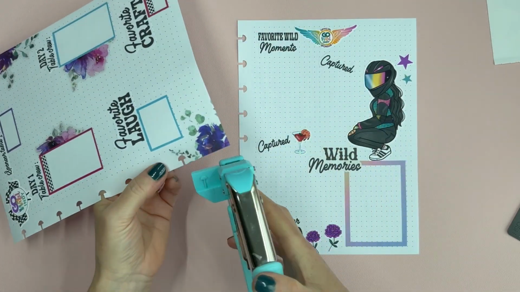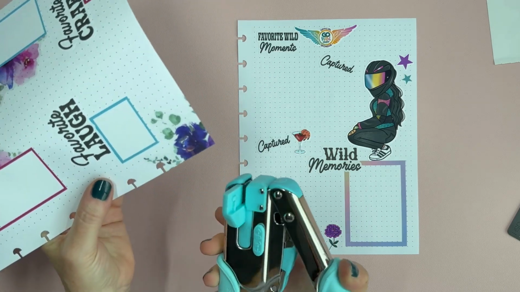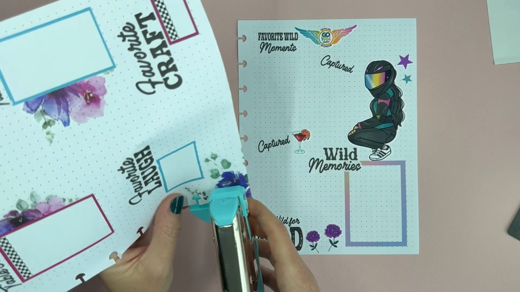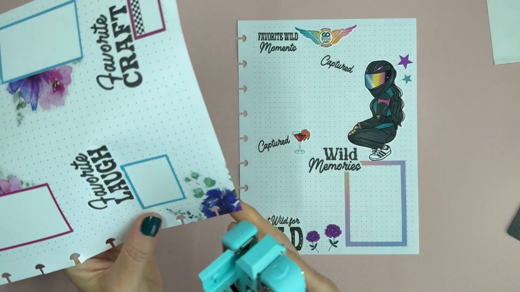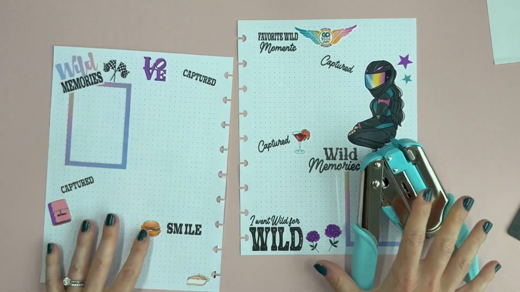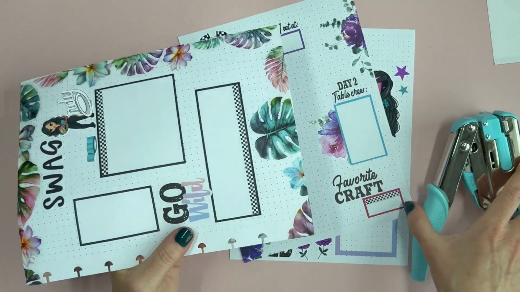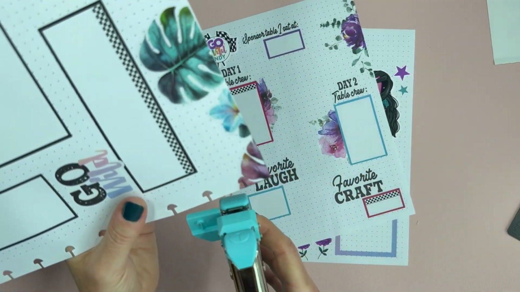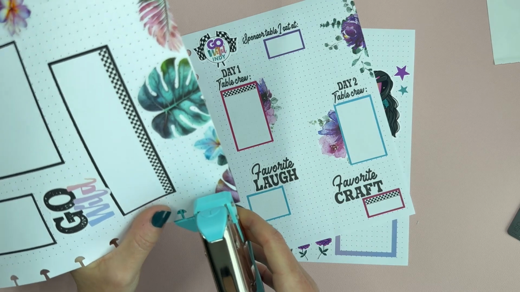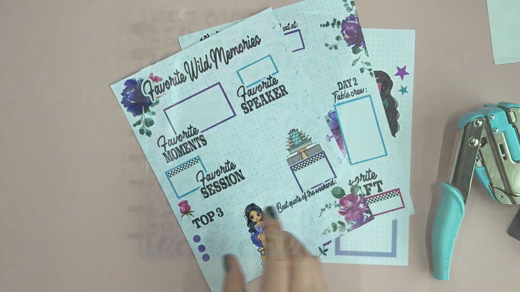So I'm using a We Are Memory Keepers, what is this called? A crocodile punch. And I'll have this linked in the description with my Amazon affiliate link. You can also find these at Michael's, I believe, but I think I purchased mine on Amazon. So I'm just going to finish punching these holes and then get these on the discs, and then we will take a look at my planner.